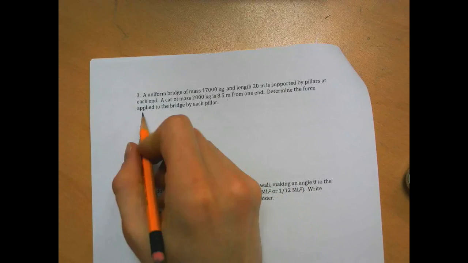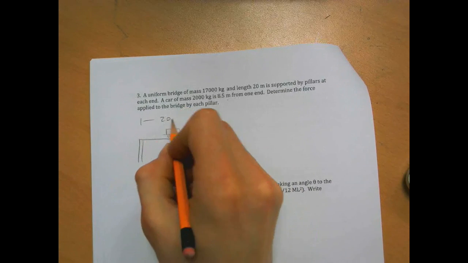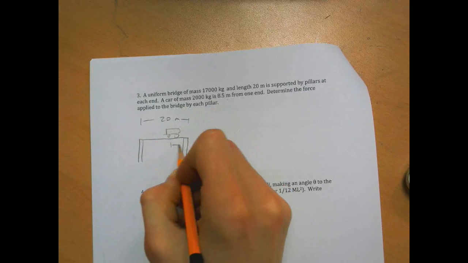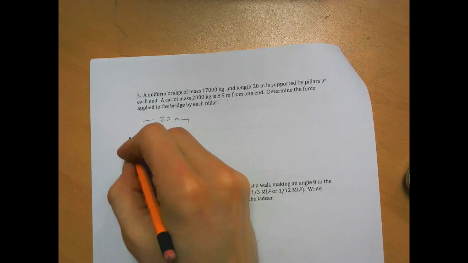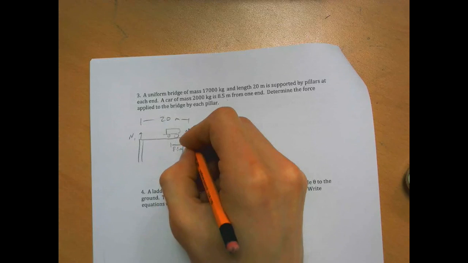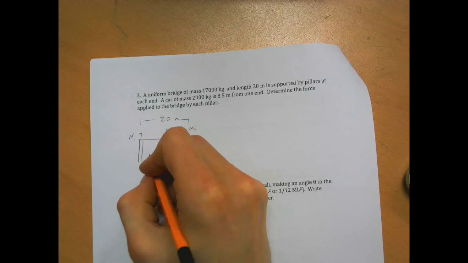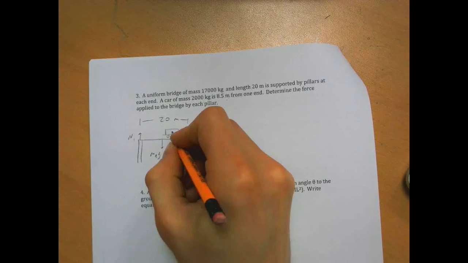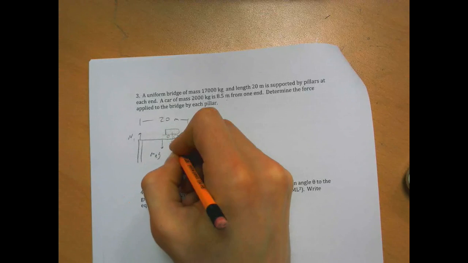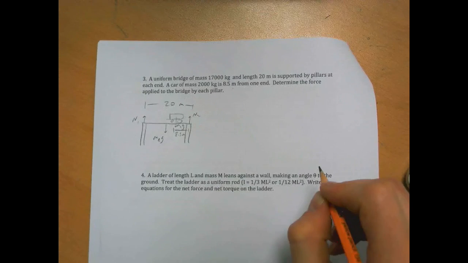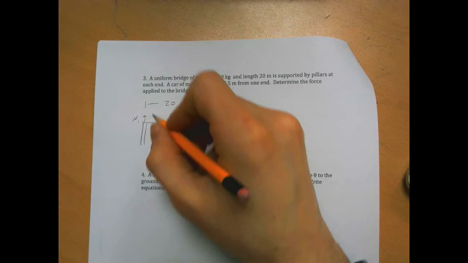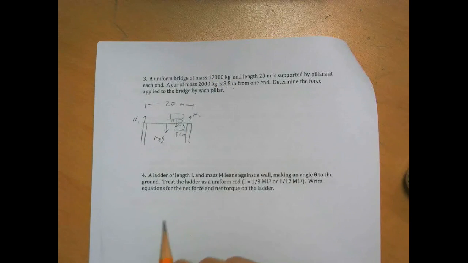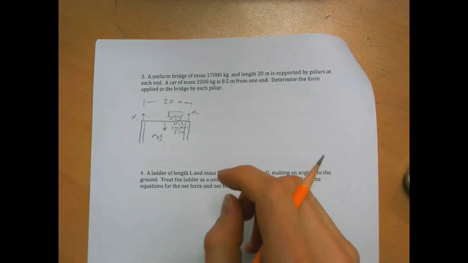So, we got 20 meters, 8.5 meters. I'll say this is N1, N2, mass of bridge times G. Then we've got mass of car times G. Those are all of our forces acting at their points of application.